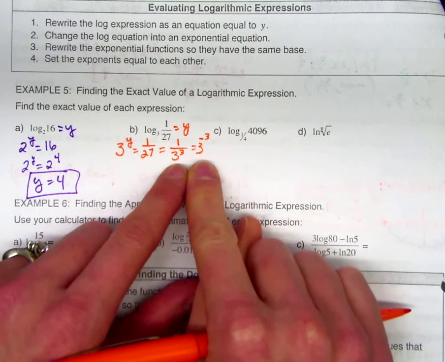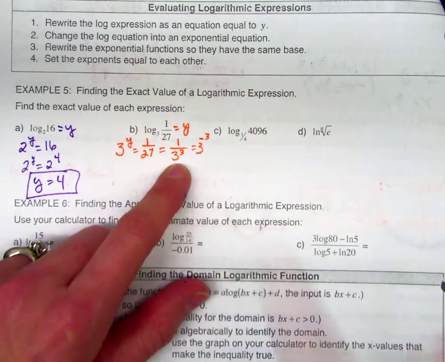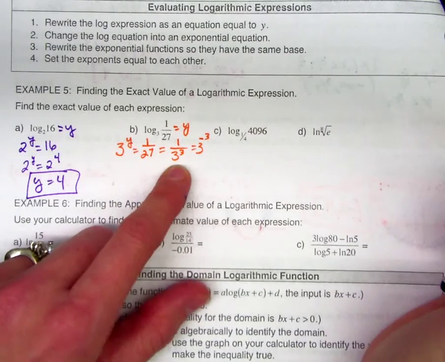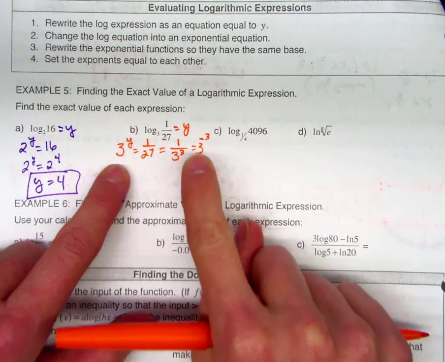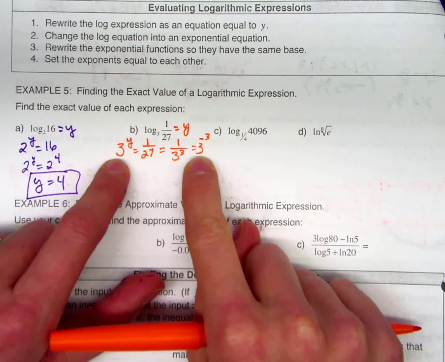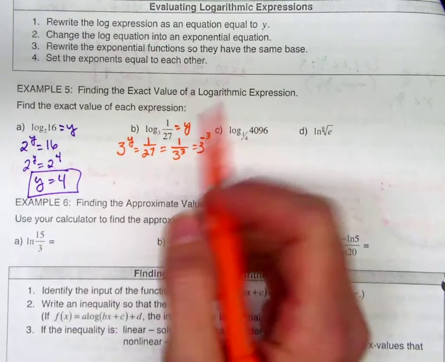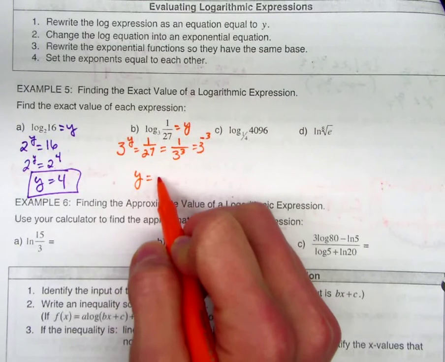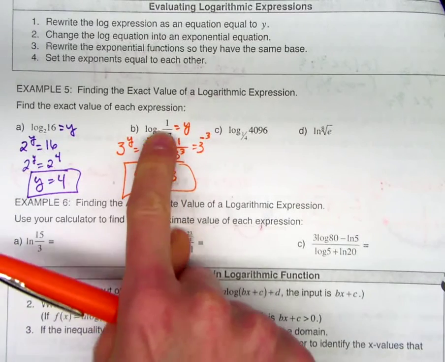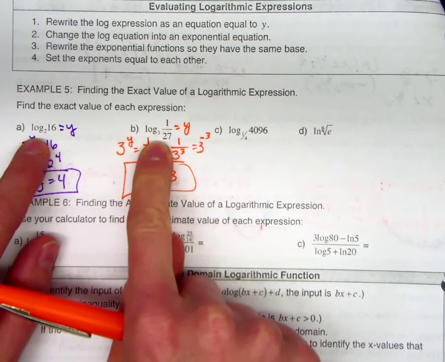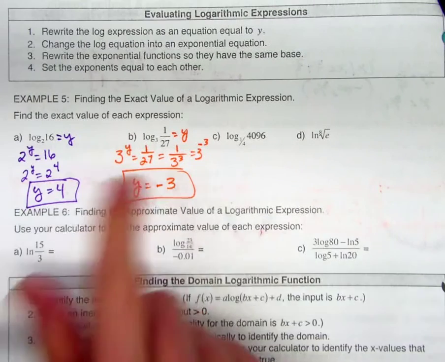Anytime you have a fraction, you want to remember that little trick of changing it to a negative exponent. So now what we have is 3 to the y equals 3 to the negative 3rd. If the bases are the same, then the exponents have to be the same. So our final answer, y has to be negative 3. And in this case, our y is the expression we started with. So log base 3 of 1 over 27 is negative 3.